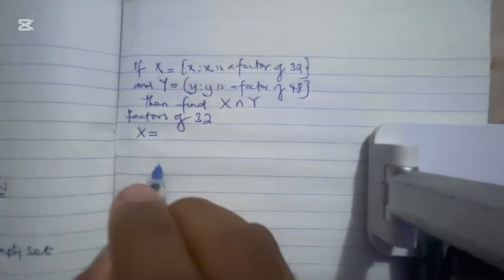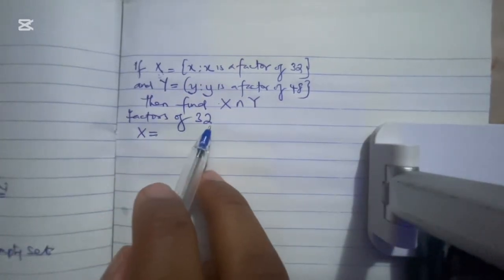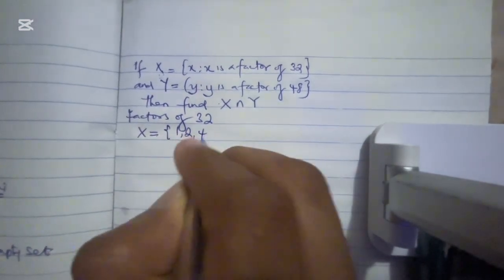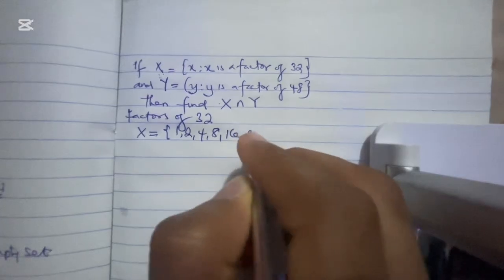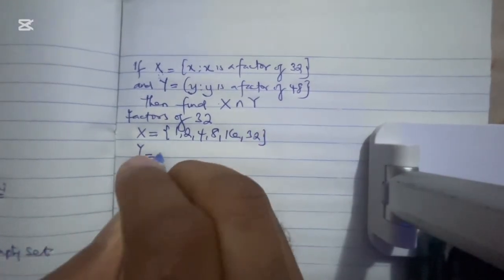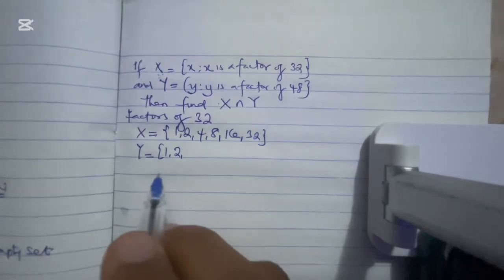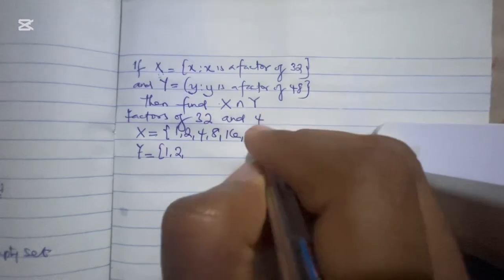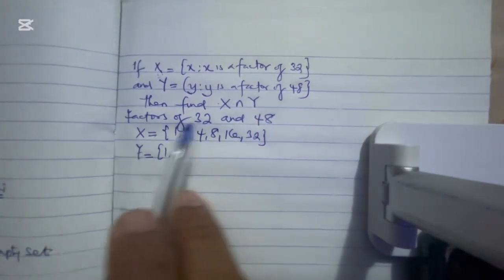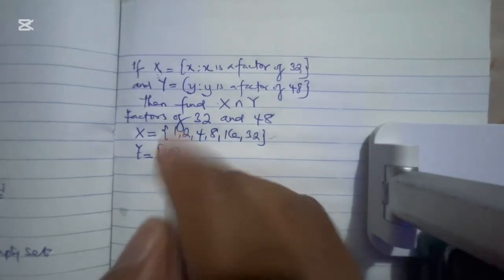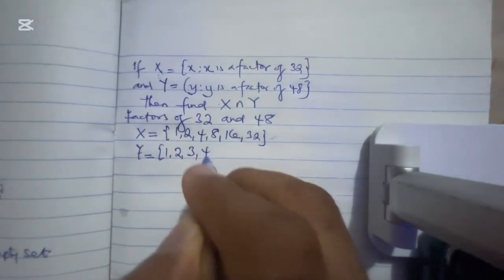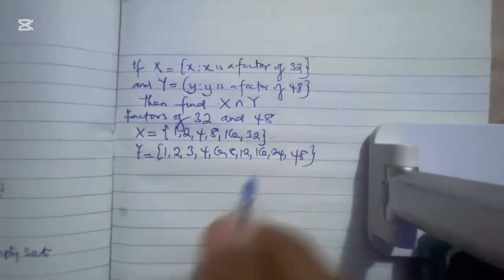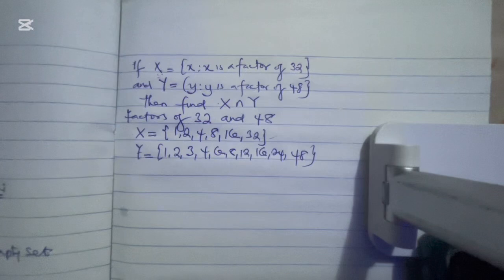Factors of 32 are numbers that divide 32 without leaving a remainder. Those values are 1, 2, 4, 8, 16, and 32. Then factors of y, let me say factors of 32 rather, and 48. So we have this for 32, and this one now will be for 48. So y now will be 1, 2, 3, 4, 6, 8, 12, 16, 24, and 48. These are the factors of y.